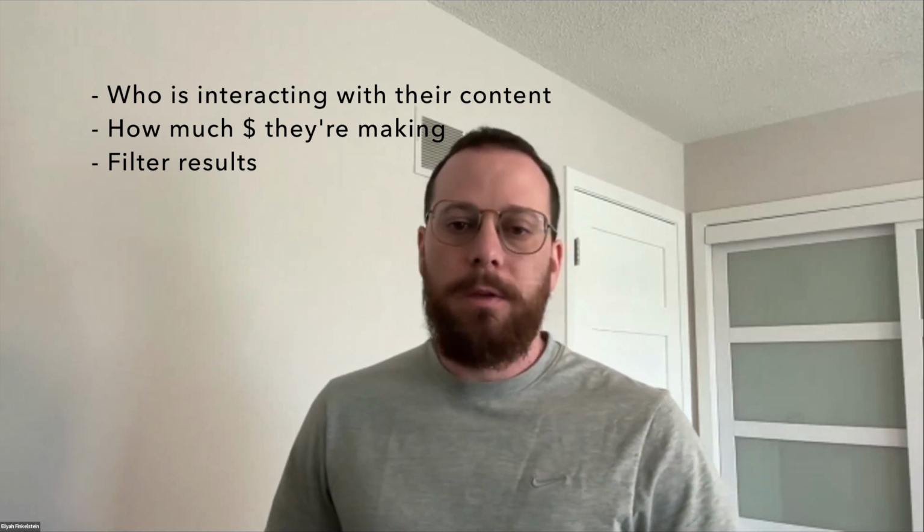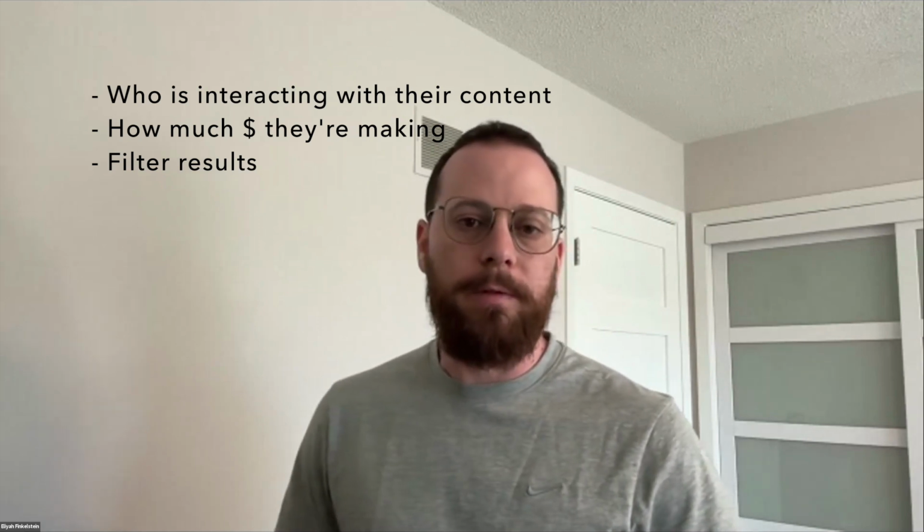We're trying to build a responsive web application that's basically a dashboard for creators and influencers, and they want to be able to see who is interacting with their content, how much money they're making. They want to be able to filter results. There's going to be different pages. There's going to be a home page with some stats and a My Posts page with some stats, and then a My Collectors page and a My Collections page. And this will all start making more sense to you as we get in here.